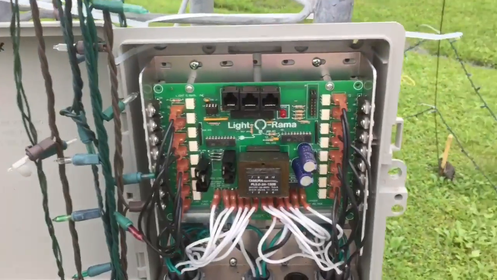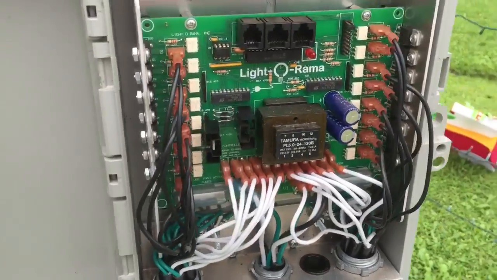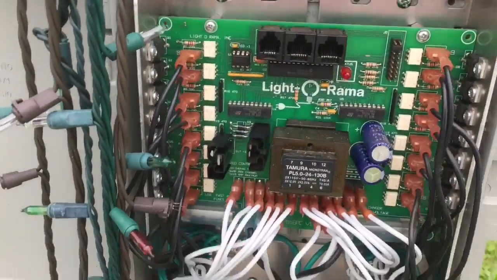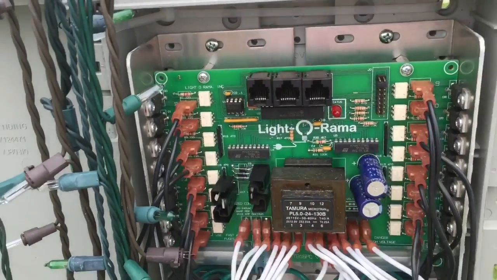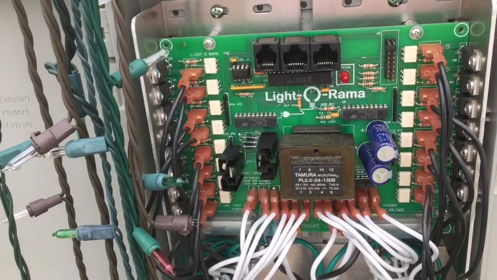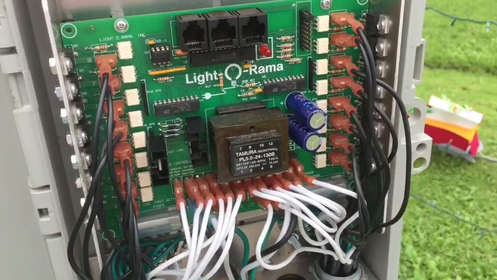Alright, first box is up and in place. I don't know exactly the model number of this unit, but this is the do-it-yourself kit where they send you all the parts and you have to solder them together. This box is 1, 2, 3, 4, 5, 6 years old. This is going on the 6th year.